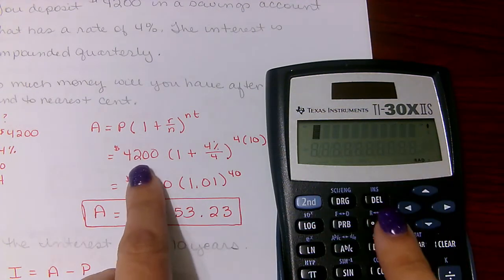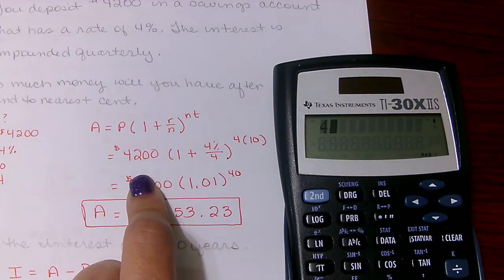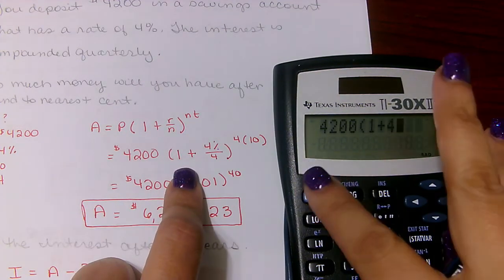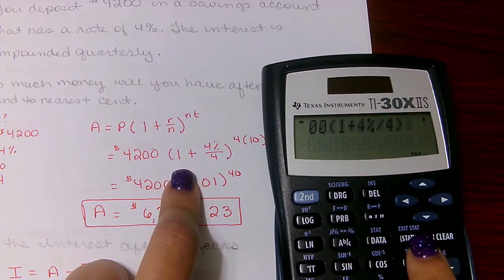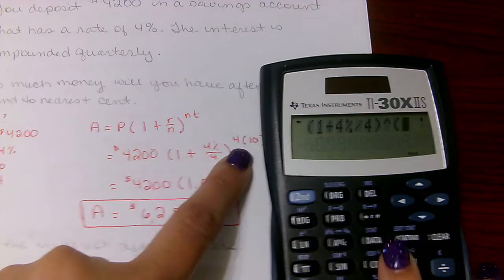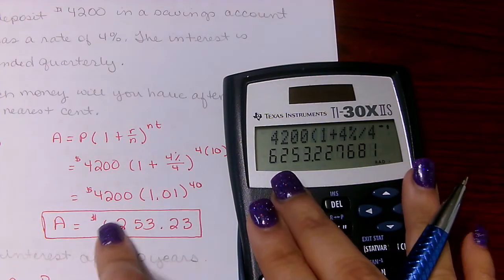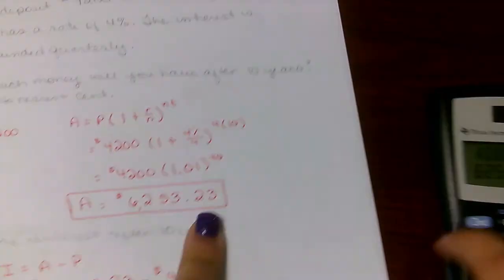I could also just put the entire value here into the calculator. 4,200 parentheses 1 plus 4% divided by 4, close the parentheses. When I raise it, however, I want to make sure to use parentheses in this case. 4 times 10, close it. When I press enter, you see that we get the exact same value, just make sure to round correctly.